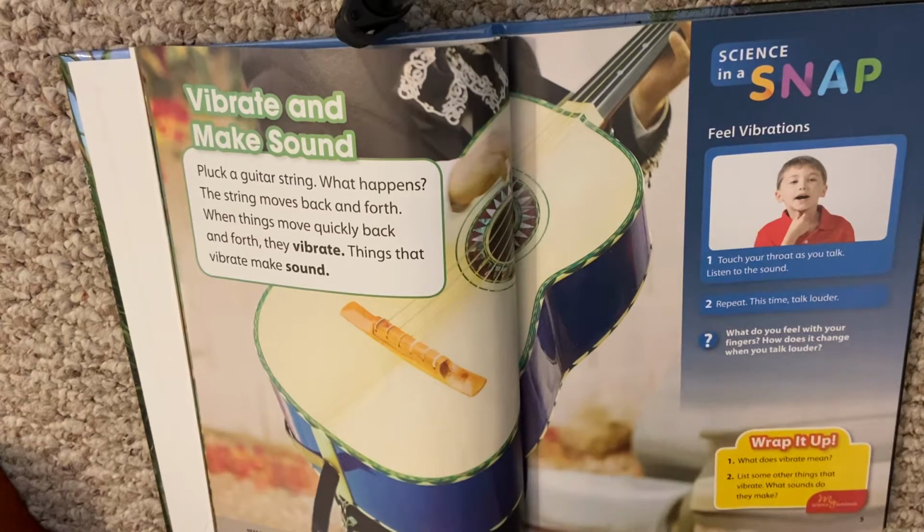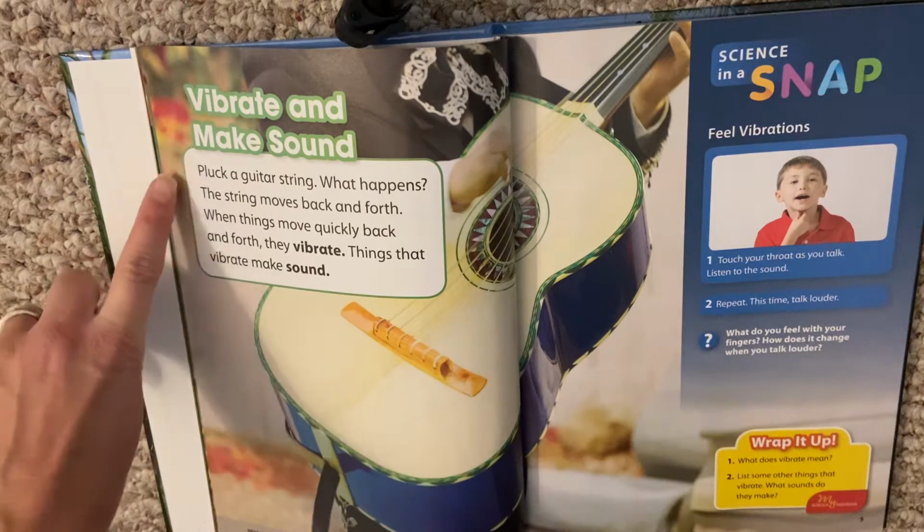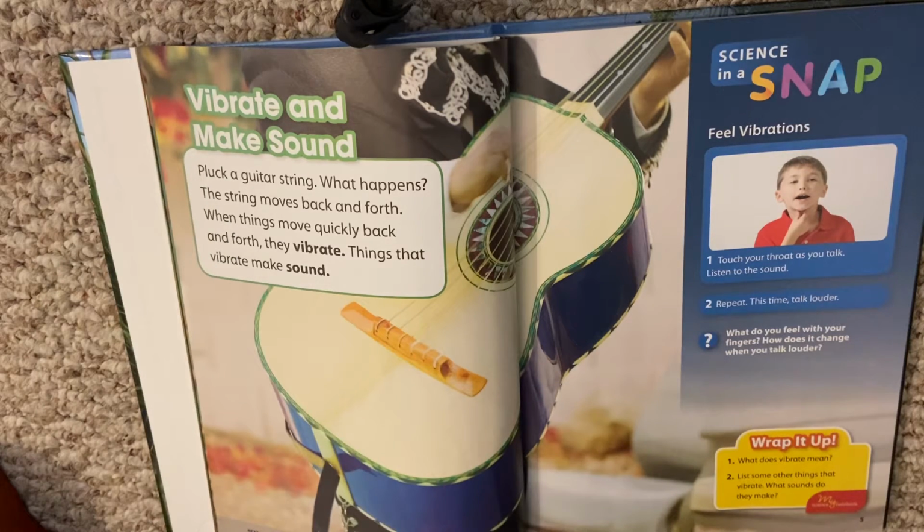Alright, we're going to look in our science book today. It says vibrate and make sound. Pluck a guitar string. What happens? The string moves back and forth. When things move quickly back and forth, they vibrate. Things that vibrate make sound.